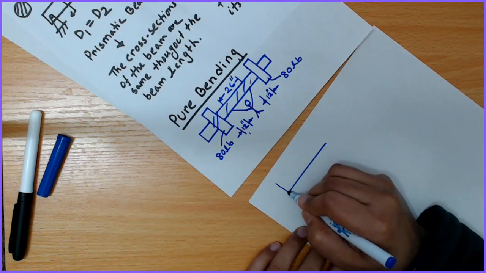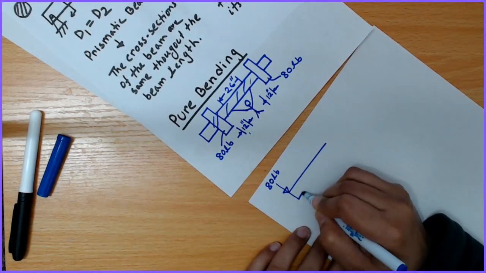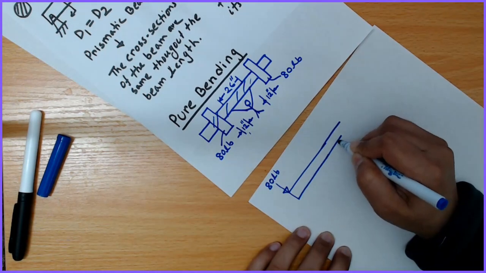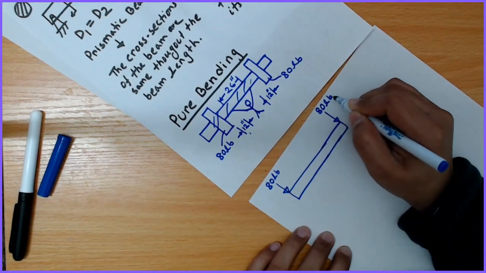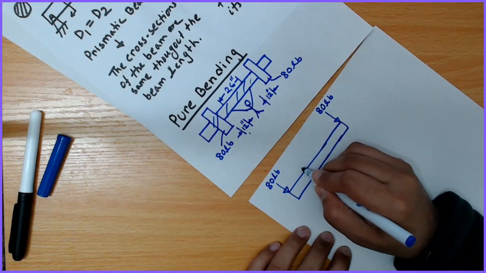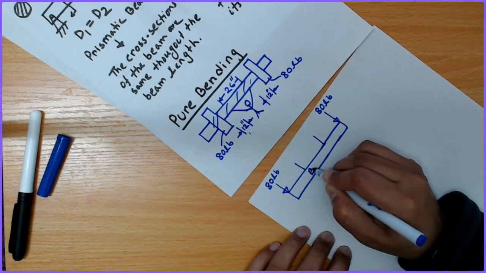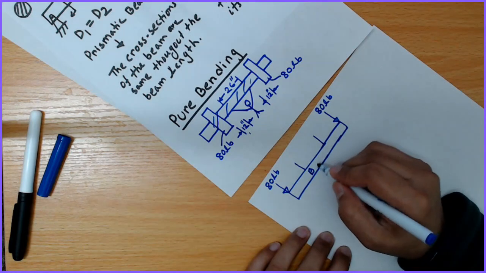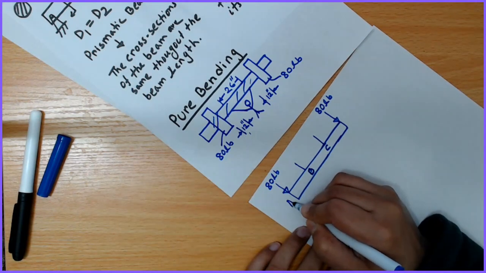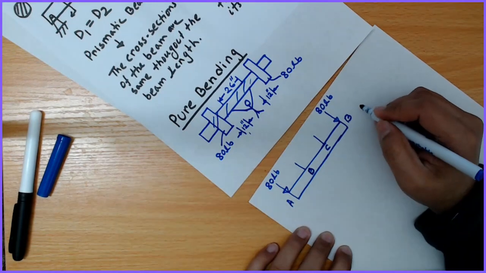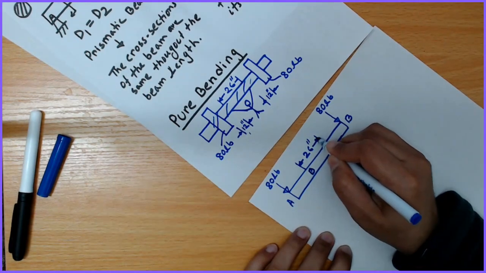So this is 80 pound, and this point is D, this point is C, this is A, and this is B. 26 inch, and here.